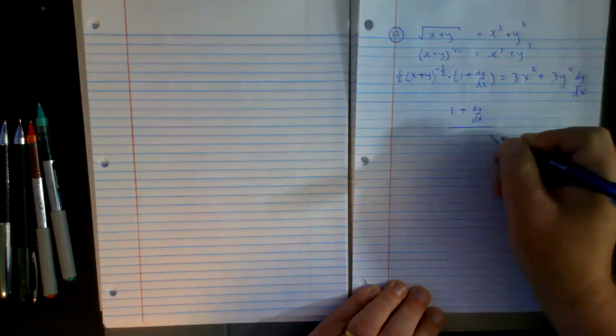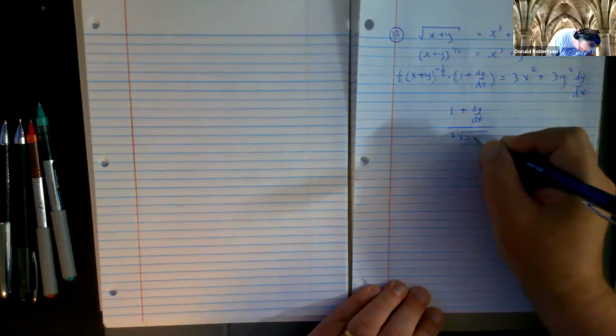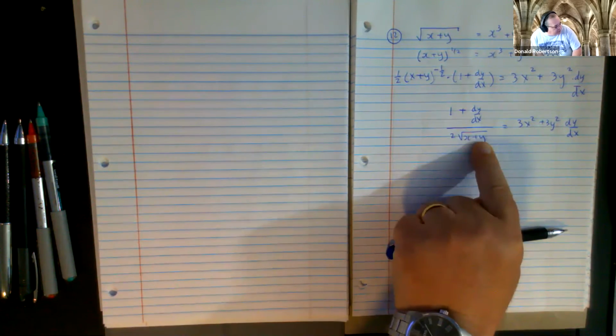So first thing I'm going to do, before I even worry about how to get dy by dx on its own, is write this thing as 2 over the square root of x plus y. Are you okay with a negative a half power coming downstairs and turning into a square root? And this 2 just joining it.